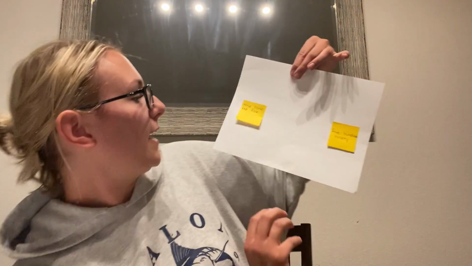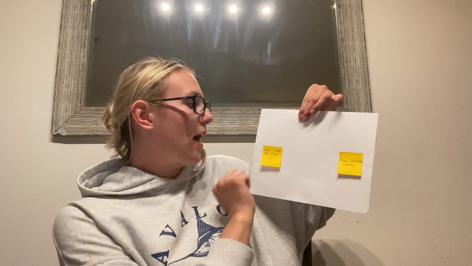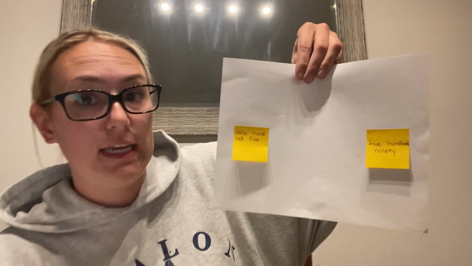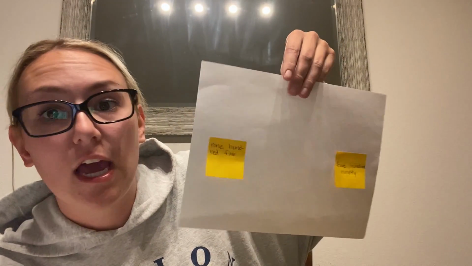And we're going to do one more together. And these two values are in word form. So here I have 905 and 590. I want you guys to go ahead and try this one out on your own. So I'm not going to give you the answer, but if you're in my second or third row, I want you to go ahead and write the entire number sentence out.